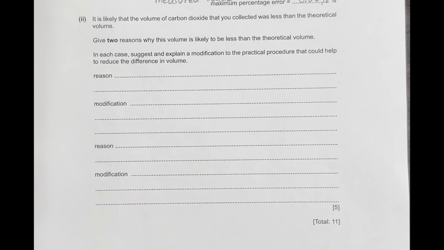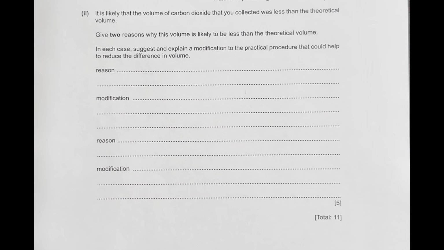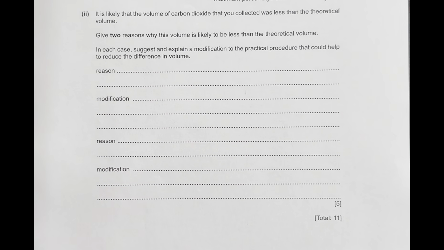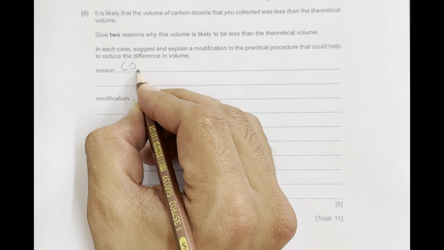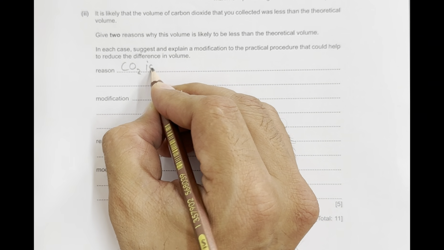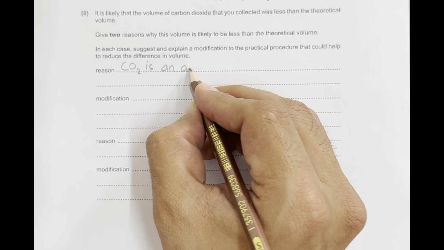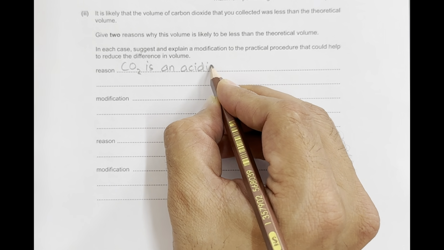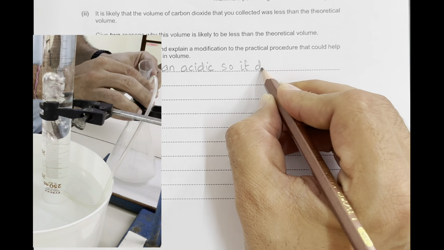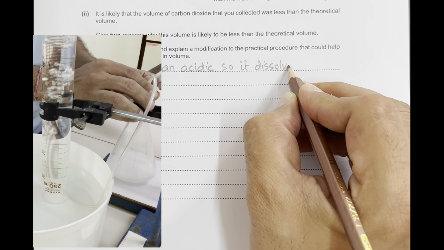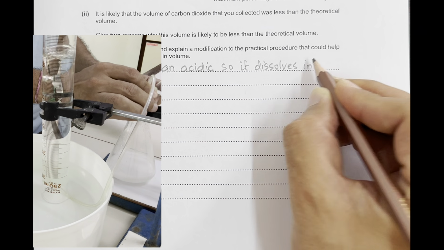Number 1, if we think about the oxide, that is carbon dioxide. Carbon dioxide is an acidic oxide, and what it does is it dissolves in water.